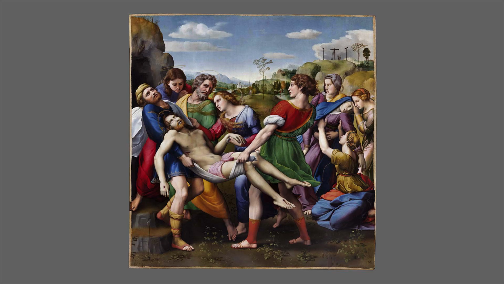Raphael's Deposition of Christ, painted in 1507, and quite large, 184 by 176 centimeters, or 72 by 69 inches, is one of his paintings that to me almost screams a geometry underpinning.